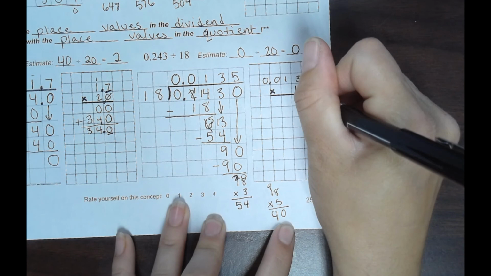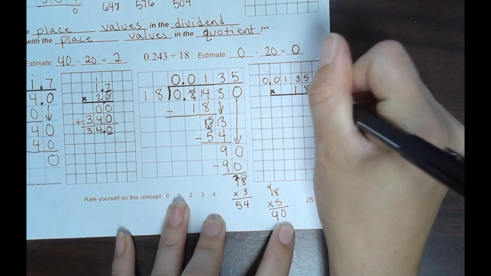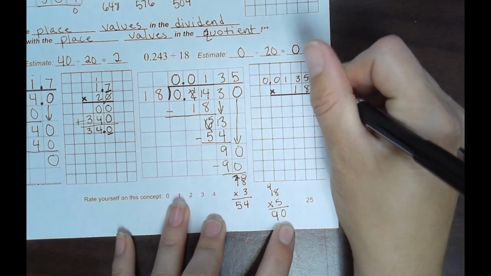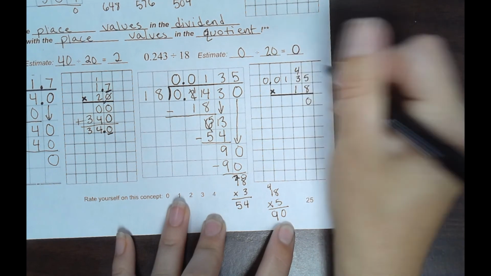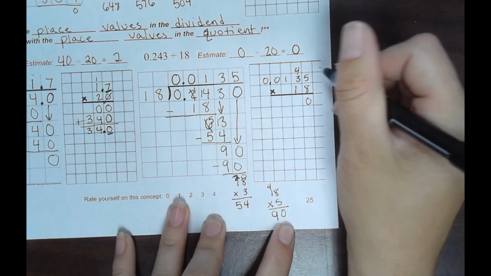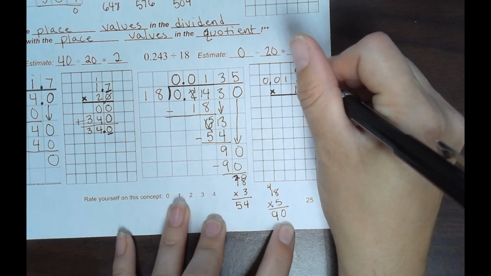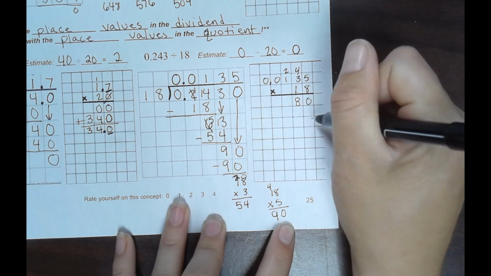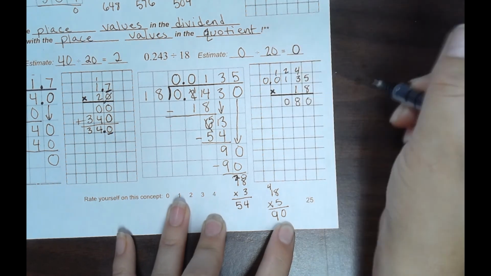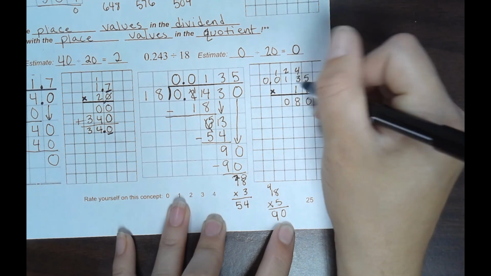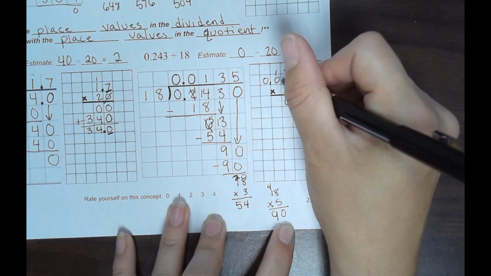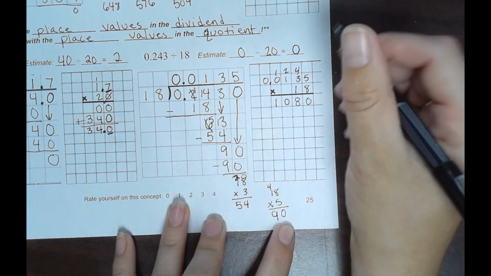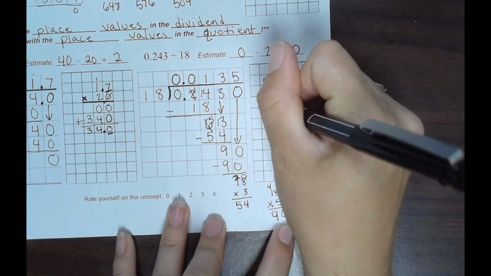So 0.0135. 8 times 5 is 40, regroup 4. 8 times 3 is 24, plus 4 is 28, regroup 2. 8 times 1 is 8, plus 2 more would give me 10, regroup 1. 8 times 0, I see a lot of people mess this up. 8 times 0 is 0, plus 1 more would be 1. I see a lot of people say 8 times 0 is 8. Remember, that doesn't work. 8 times 0 is 0.